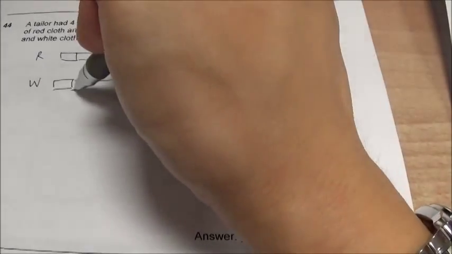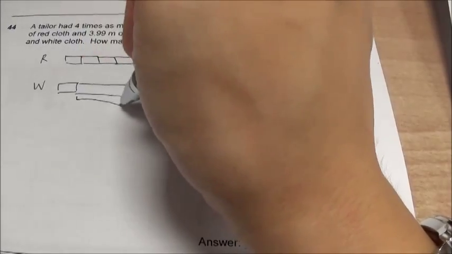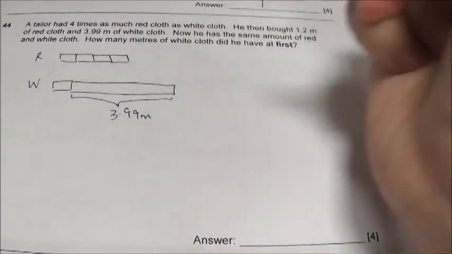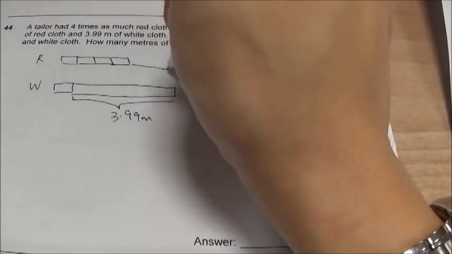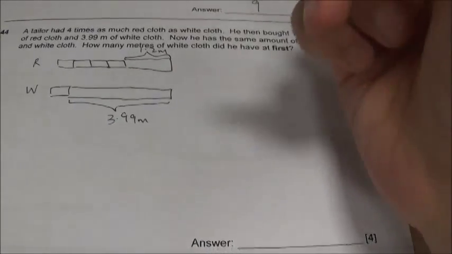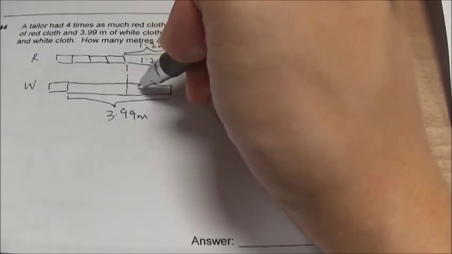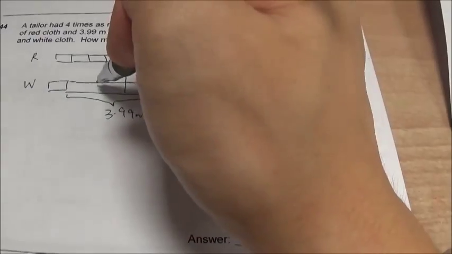Okay, so let's look at white cloth. White cloth, okay, and he bought altogether 3.99 meter, and he bought 1.2 meter. Okay, Mr. Siu said before you try to put them together, this 1.2, so we bring it down, this is also 1.2. How do you find this part?